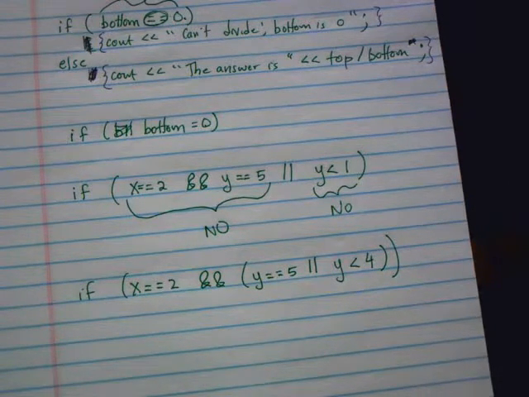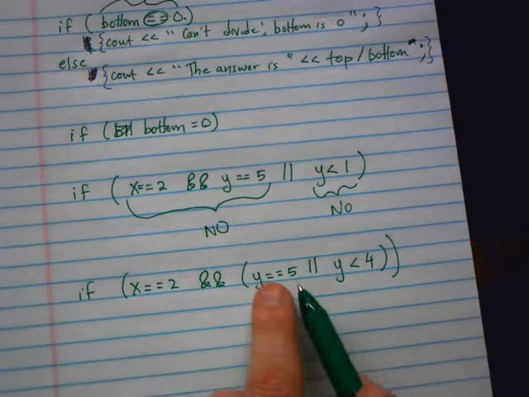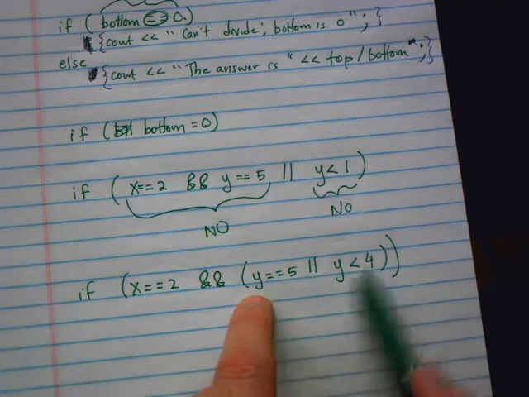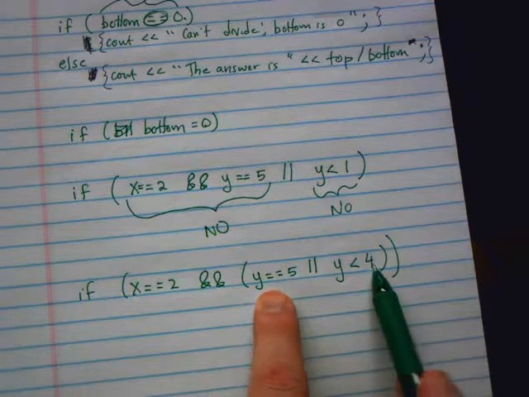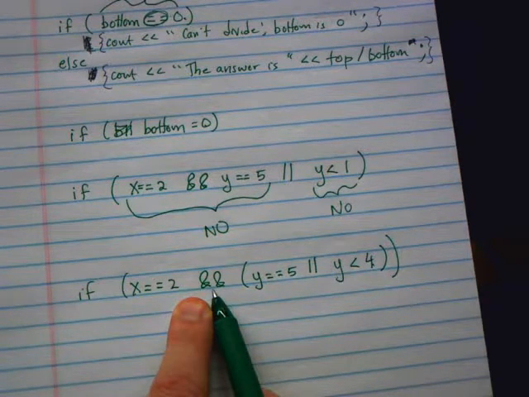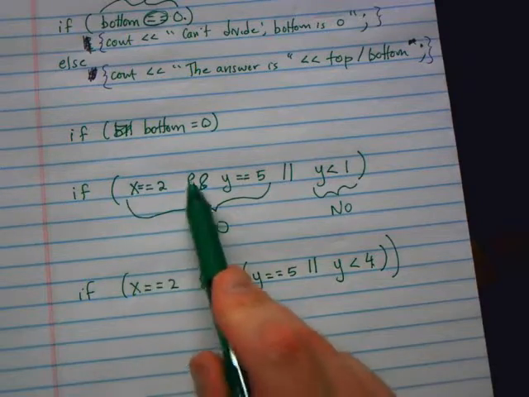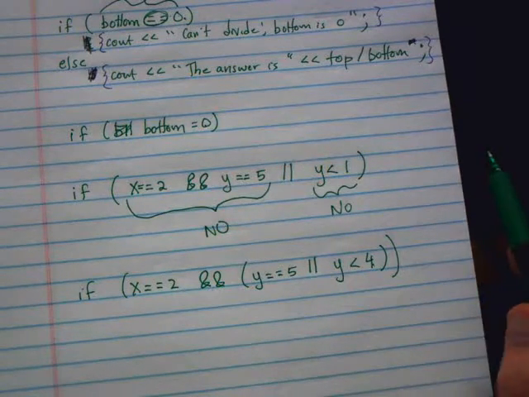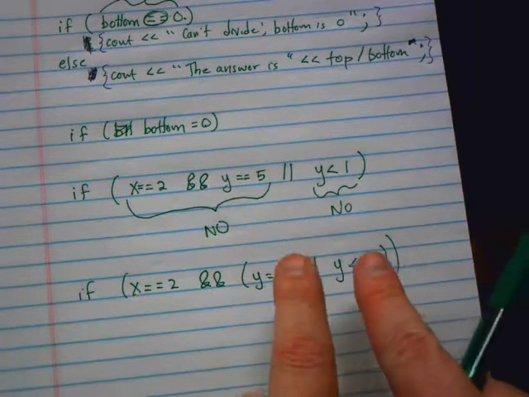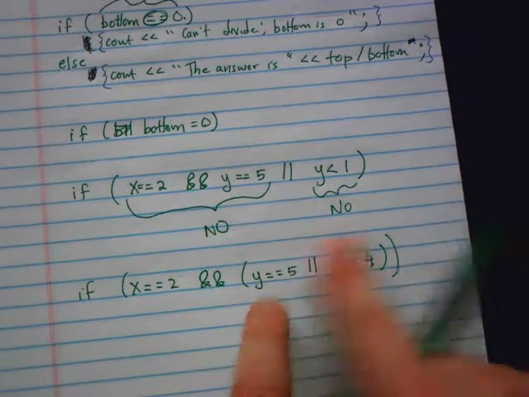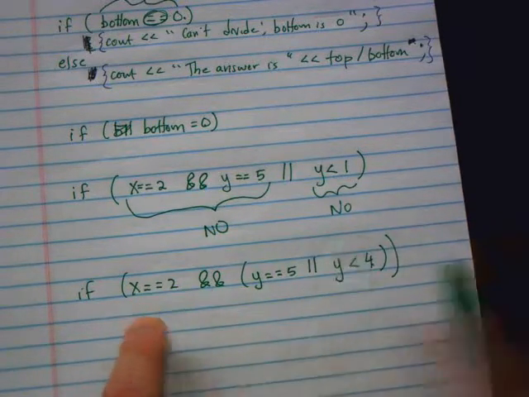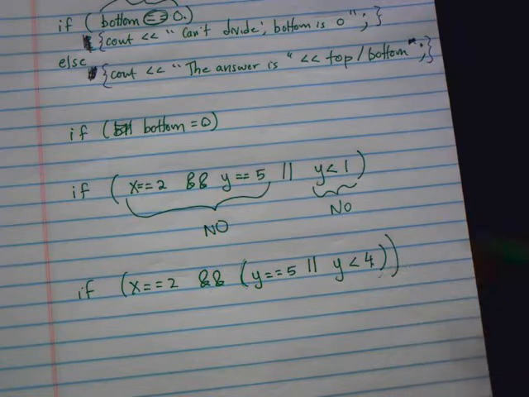Sometimes you have to use a different set of brackets. What this is going to do first is try the or statement first and then put it together with the and. Otherwise, with ands and ors, it reads them left to right. If you want these two combined as one test and then and it with the x equals 2, you will need to put a set of parentheses around it like that.